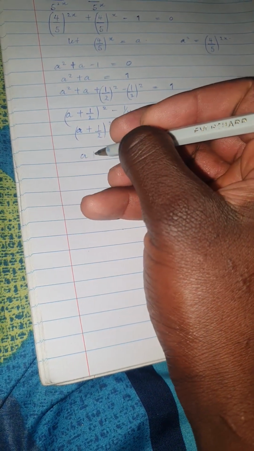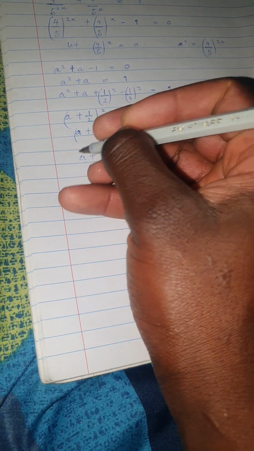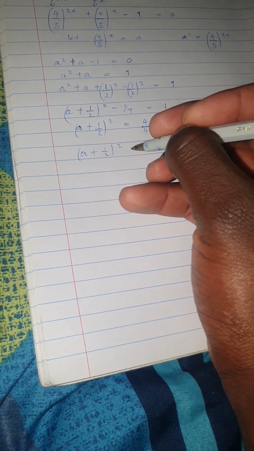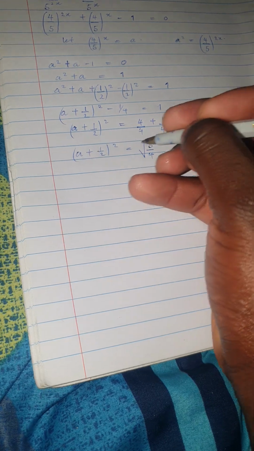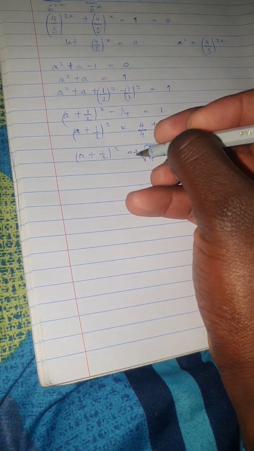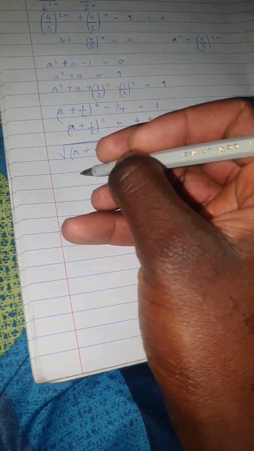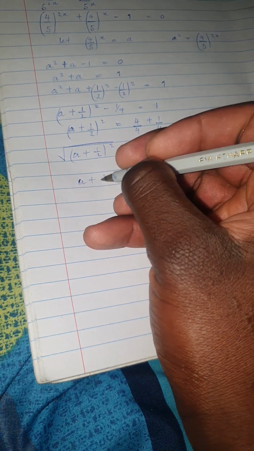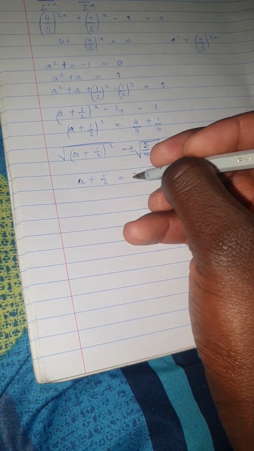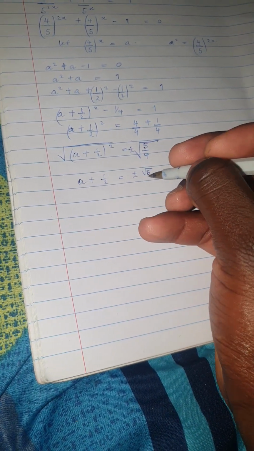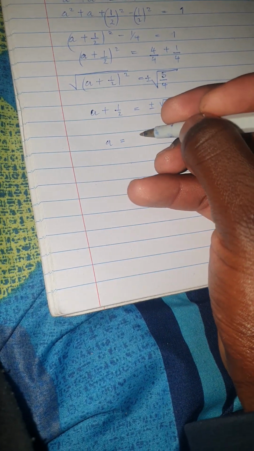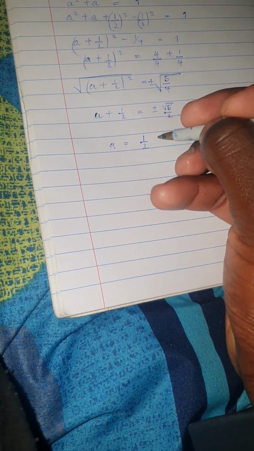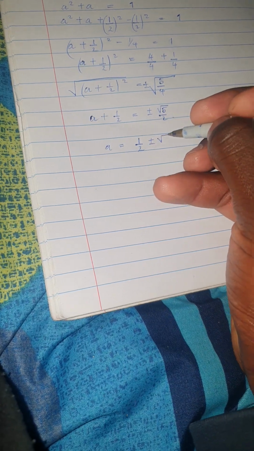Taking the square roots on both sides, plus or minus square root of 5 over 2. So a is the same as negative 1 over 2 plus or minus root 5 over 2.